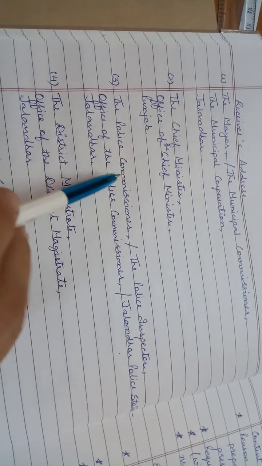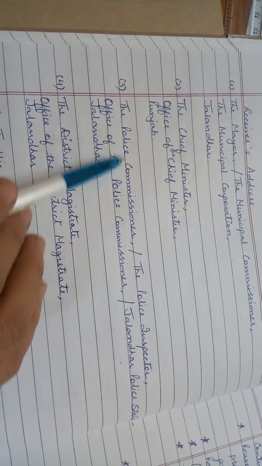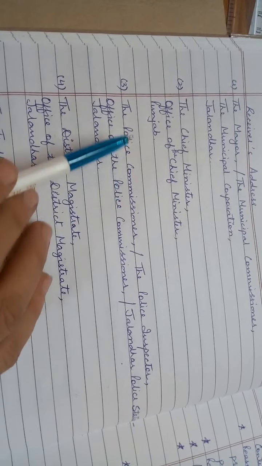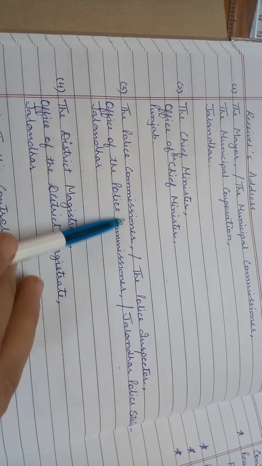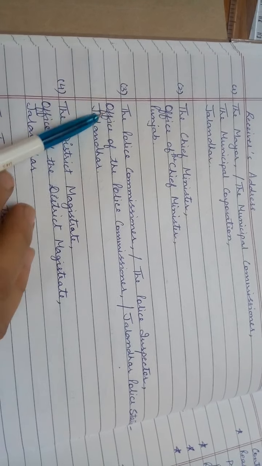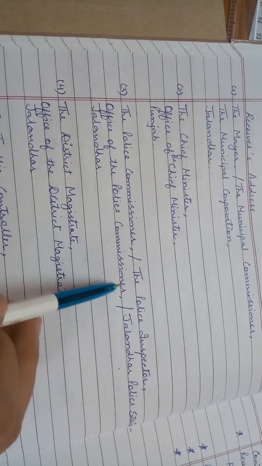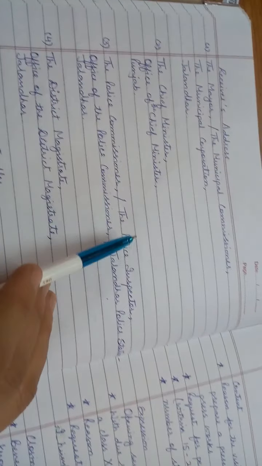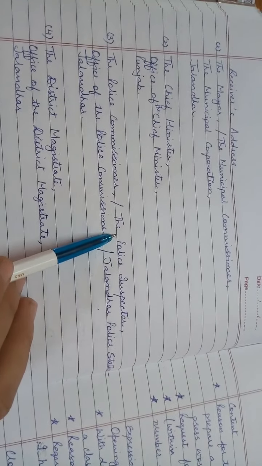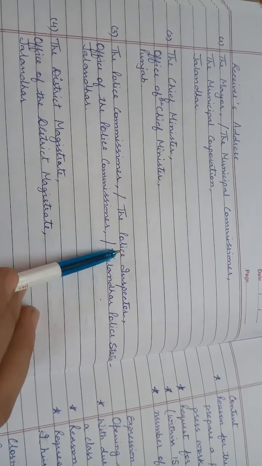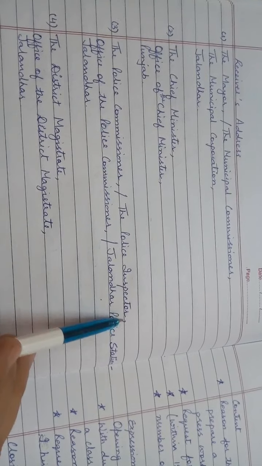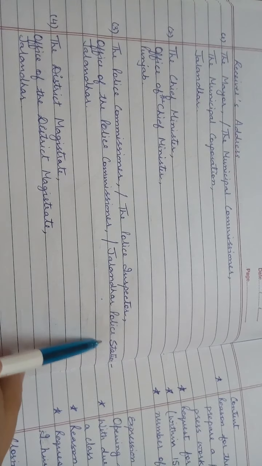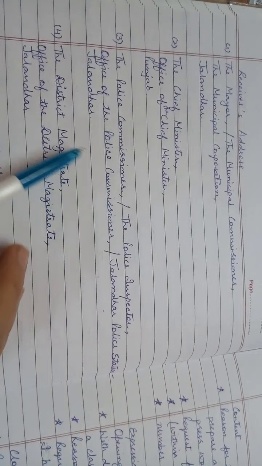Okay, suppose if you are asked to write the letter to the police commissioner, okay, then you will write the police commissioner, comma, office of the police commissioner, comma, Jalandhar. Okay, suppose if you are asked to write to the police inspector, then you will write the police inspector, comma, Jalandhar police station, comma, and then Jalandhar.